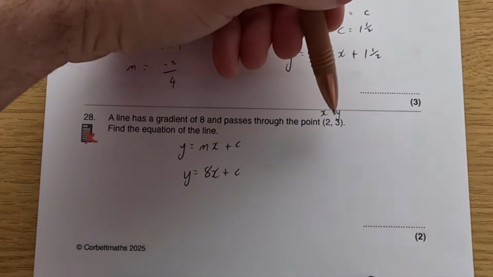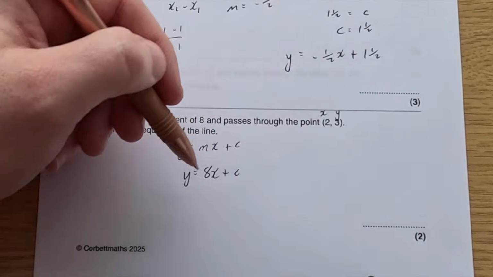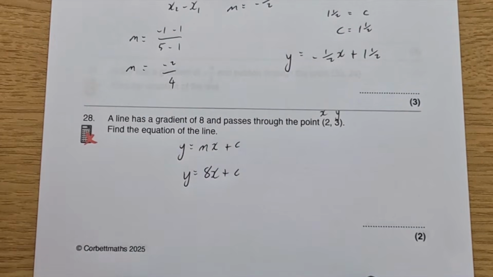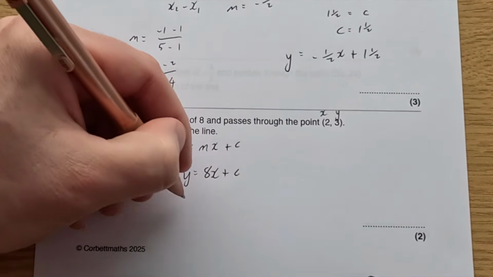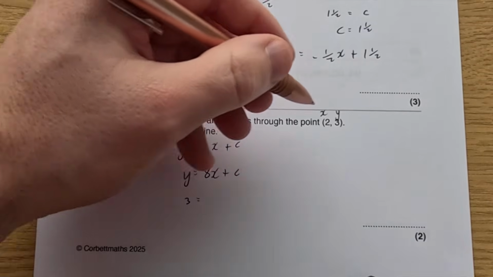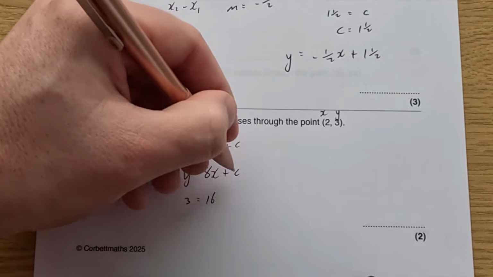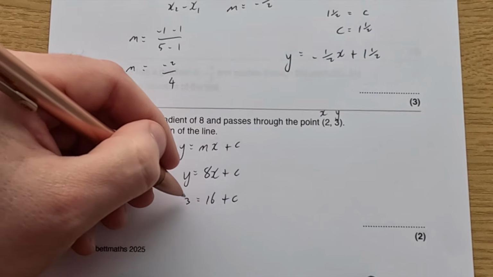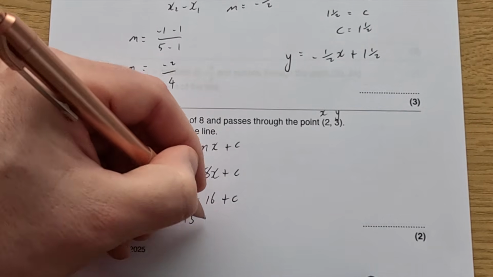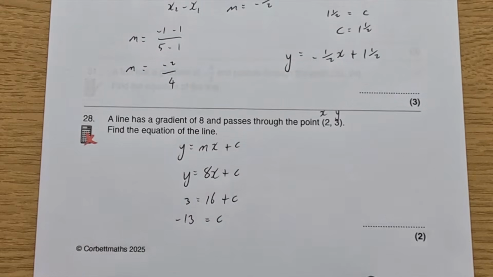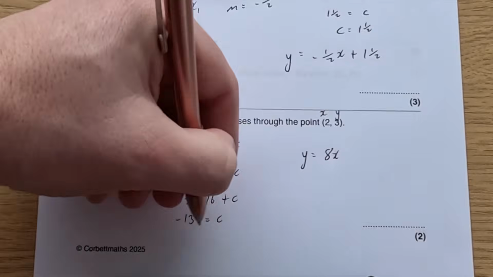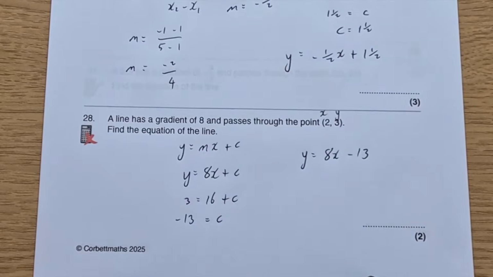Because we know that the line passes through that point, if we substitute those into this equation, we can find out what c is, and then know what the y-intercept is, and then know the equation of the line. So y, that's going to be 3, is equal to 8x, that's 8 times 2, which is 16, plus c. Then if we take 16 away from both sides, 3 take away 16 will be minus 13, is equal to c. So c is equal to minus 13. That means the equation of the line would be y is equal to 8x minus 13. And that's it, that's the equation of the line.